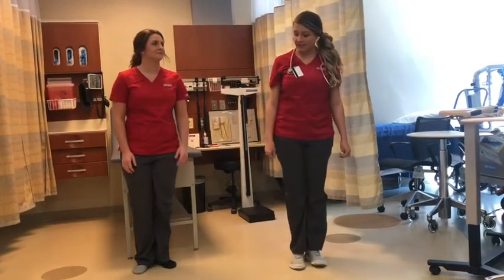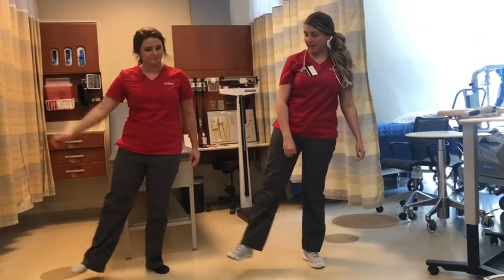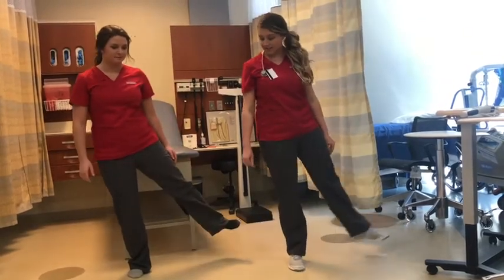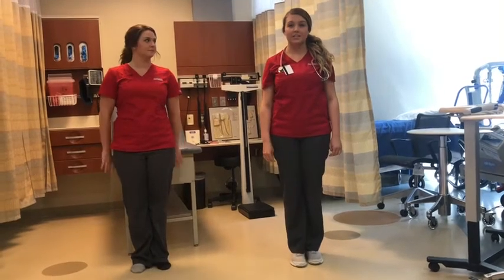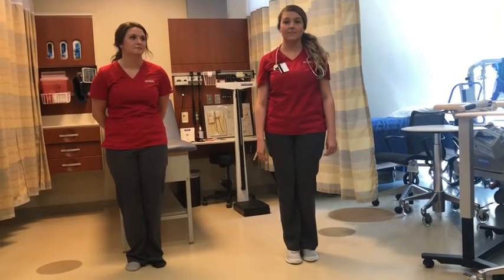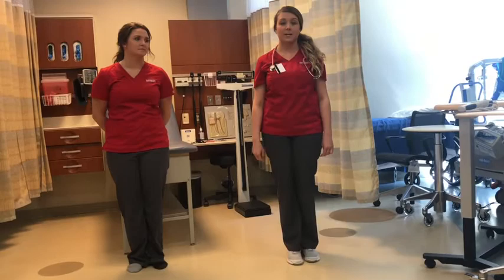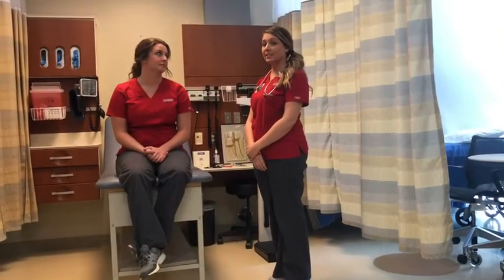And I will take each leg and do abduction and adduction, abduction, adduction. Okay. Patient has 130 for flexion and extension, 90 for hip flexion, 45 degrees for hip abduction, and 30 degrees for hip adduction. Okay, Maddie, now we're going to do your upper extremities.